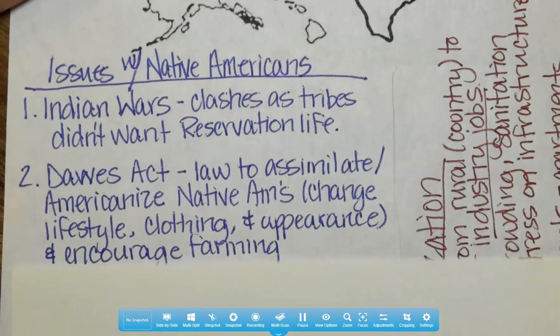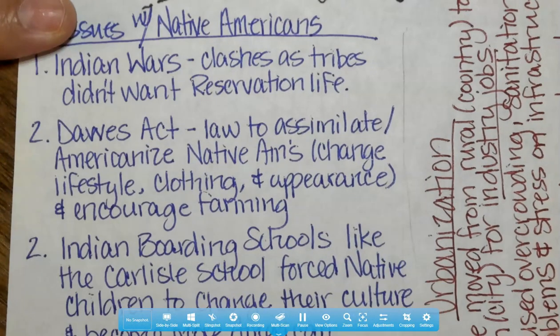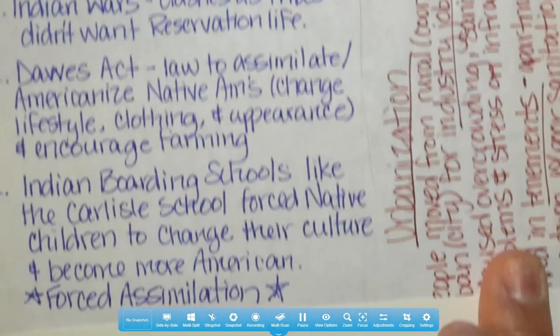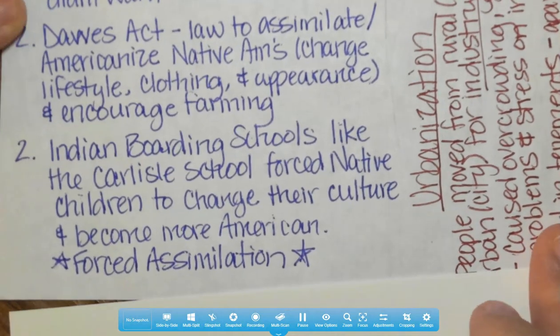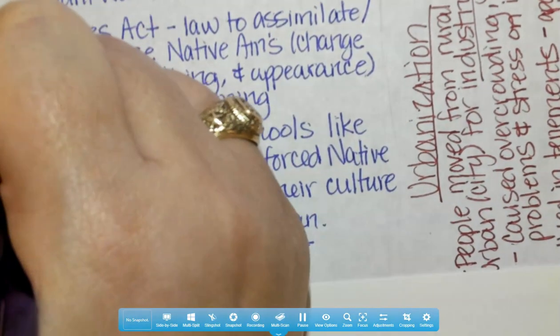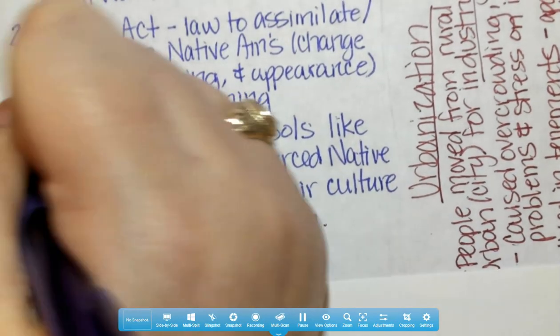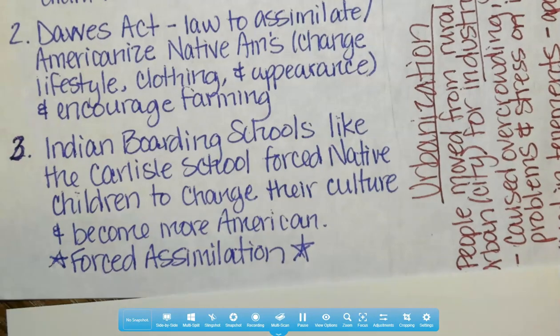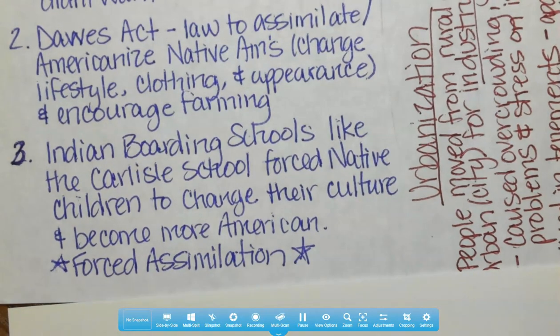Okay? All right. The last thing is when we talk about this assimilation, one of the things, oh, I love how I put two 2s. This would be a 3, Miss Holloway. All right, so Indian boarding schools like the Carlisle School forced Native children to change their culture and become more American. So this is going to be forced assimilation.